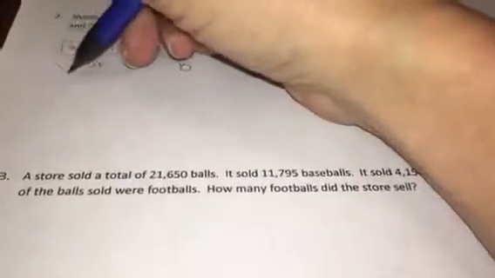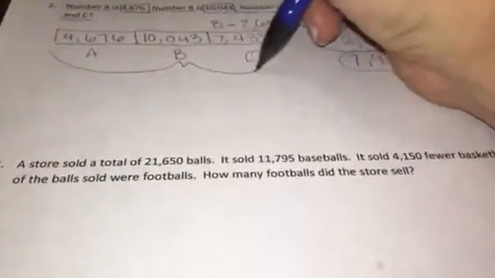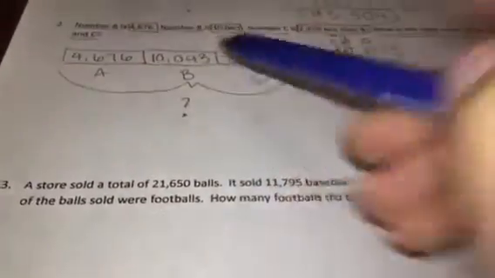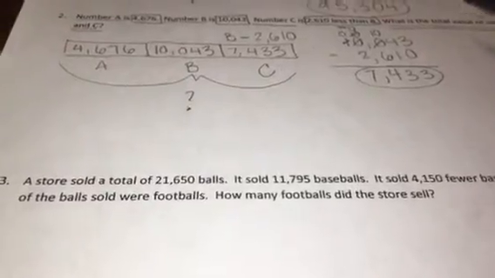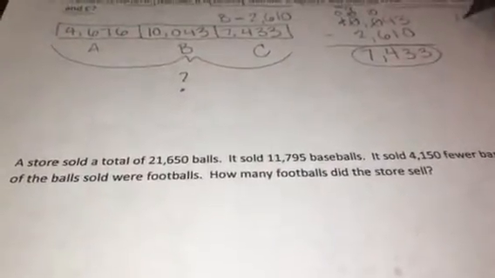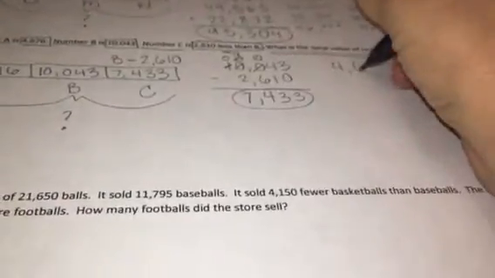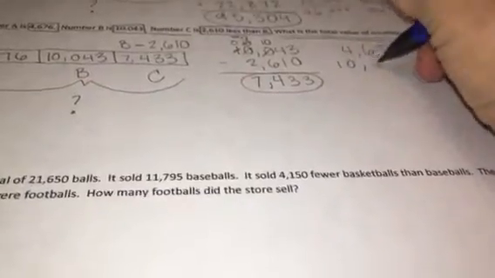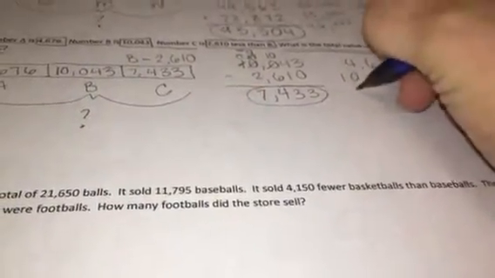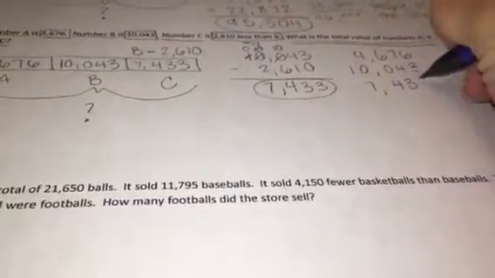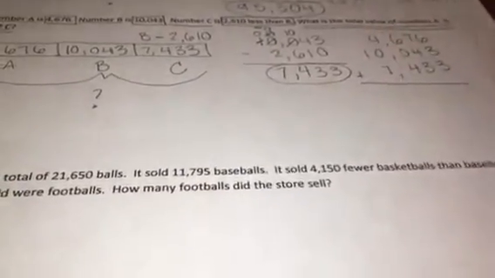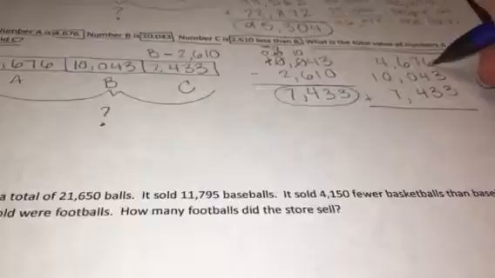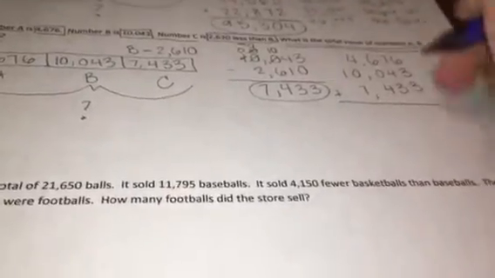So that means we have to solve for all of this. We want to figure out the total of all of these numbers. So now all I'm going to do, if we want the total, that tells me that I'm going to add. So 4,676, then 10,043, and then 7,433. And you're going to add those. And guys, normally I would start with the larger number first because it's just easier, but I was going in order.